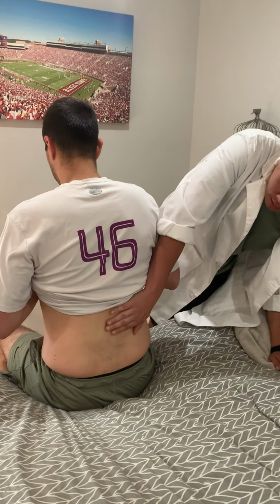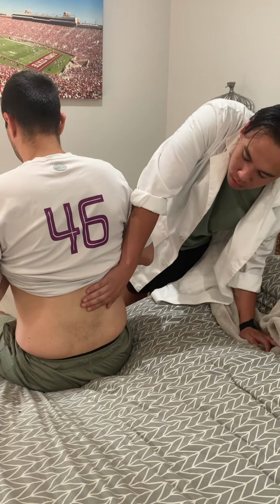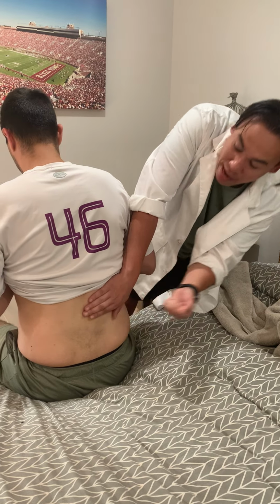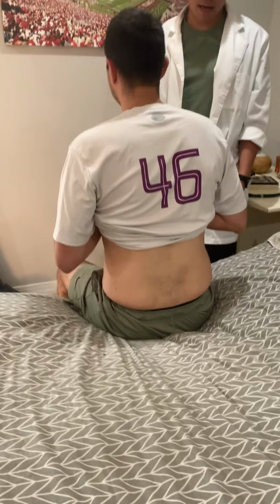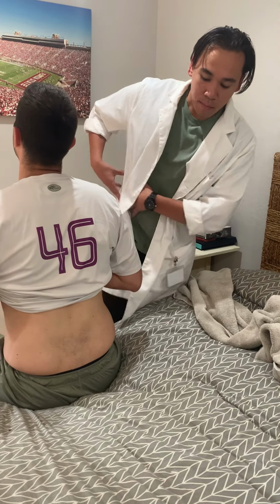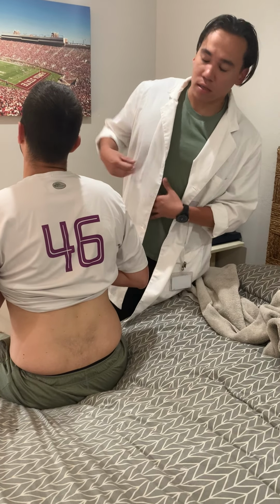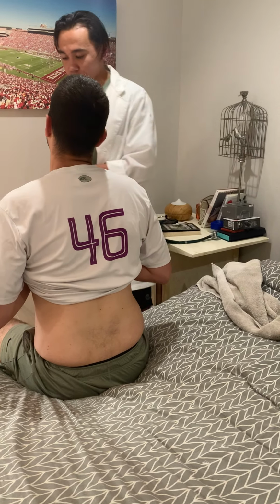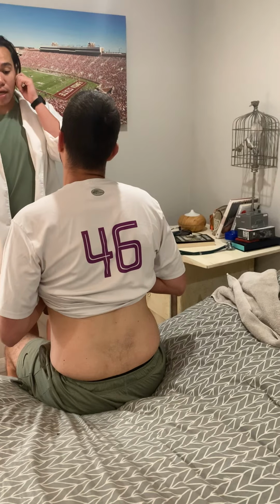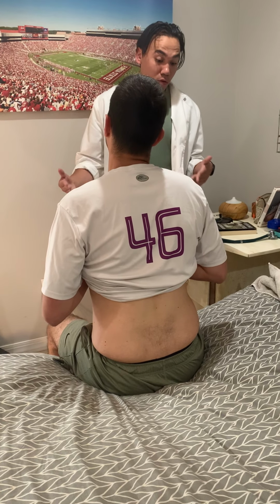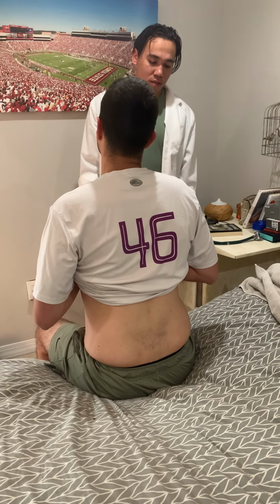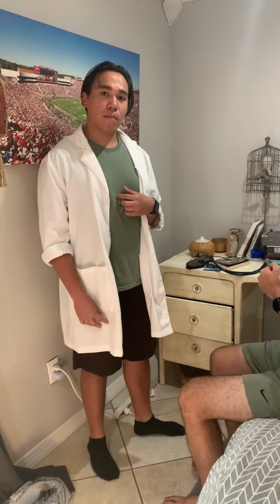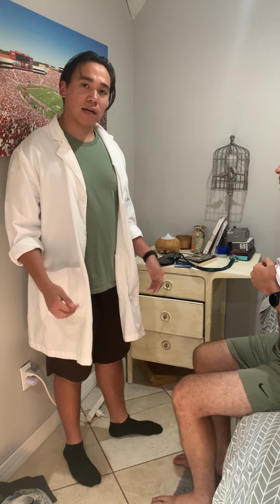And with this, as I make contact with my fist, they should be eliciting those symptoms, maybe that whole right flank pain or even just pain specific to the kidney there. So that's a positive sign for Murphy's percussion on the right side. So that's the physical exam portion of this exam. From here, I'm going to move on and go over my hypothesis for a possible diagnosis.